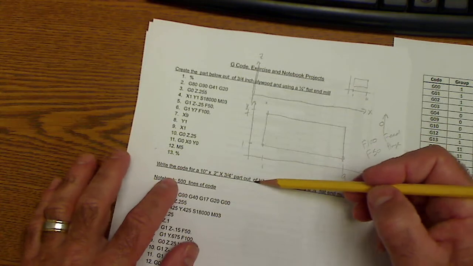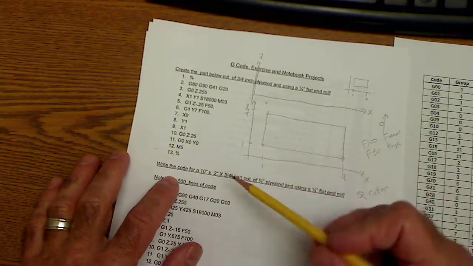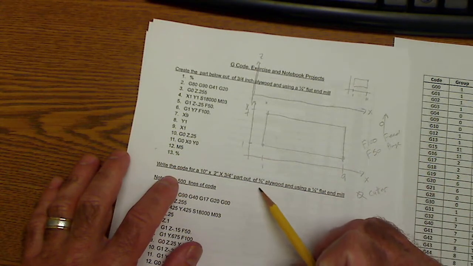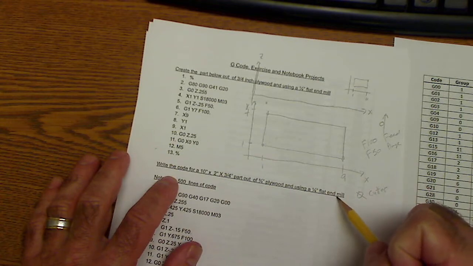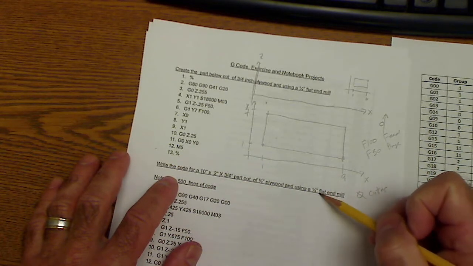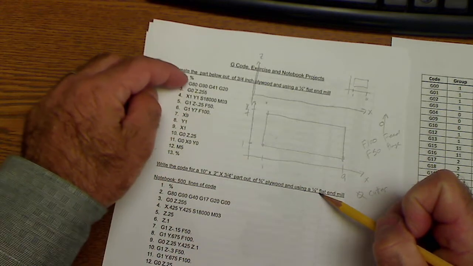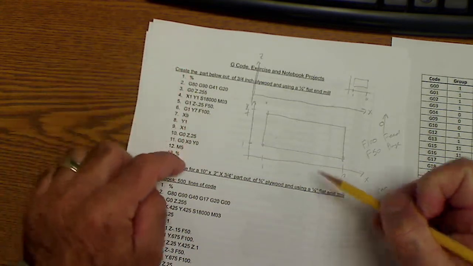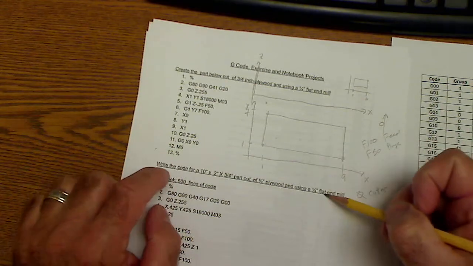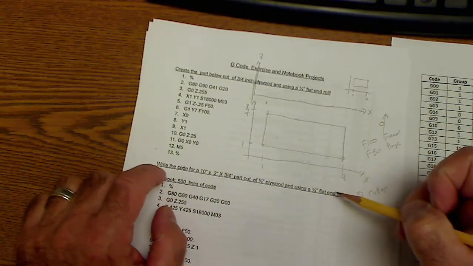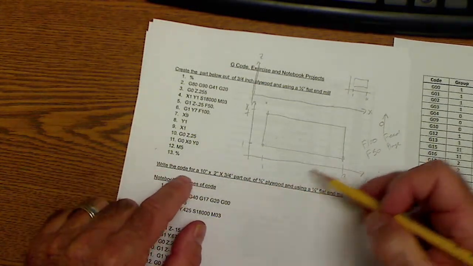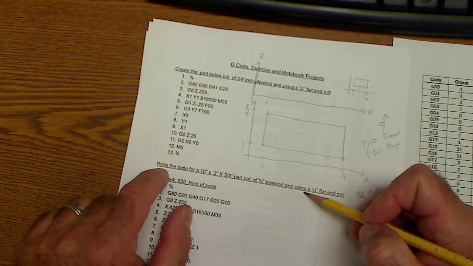Okay, the next exercise here: write the code for a 10-inch by 2-inch by 3/4-inch part out of 3/4-inch plywood using a 1/4-inch flat end mill. You can actually write the code for this part. So this right here, I went from code to my picture to cut it out. Now in here, you're going to go from a picture, draw this picture, and then write the code for it.